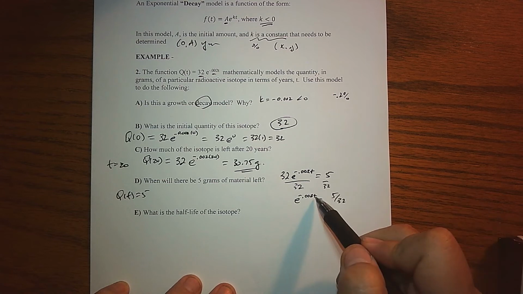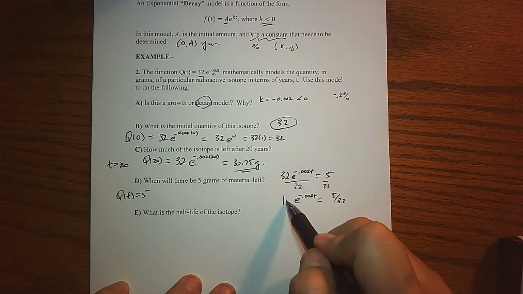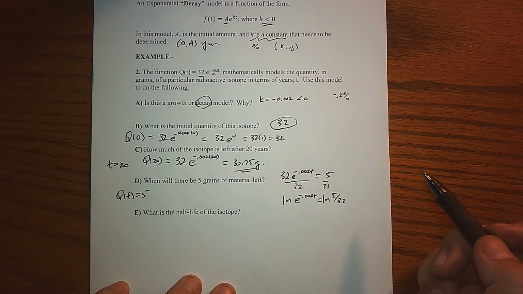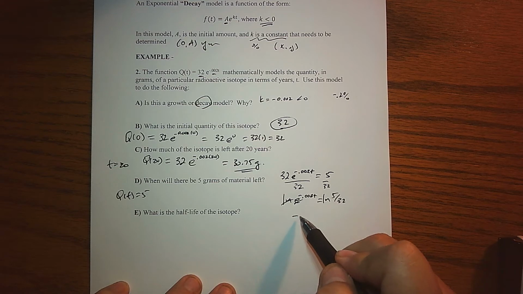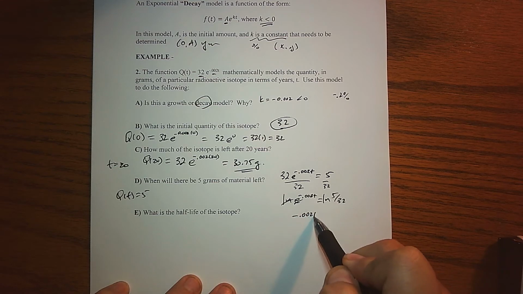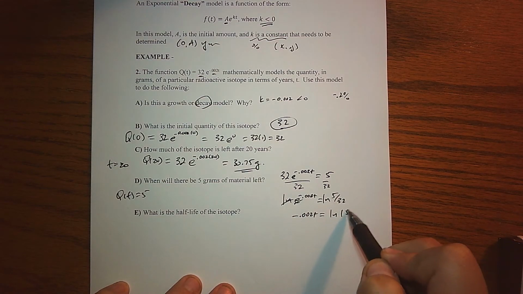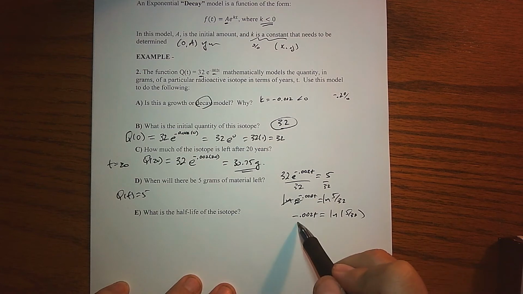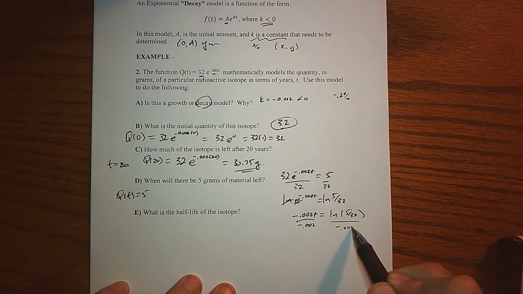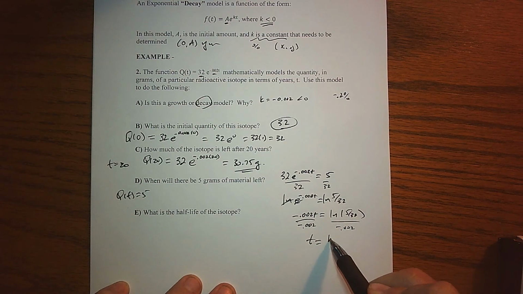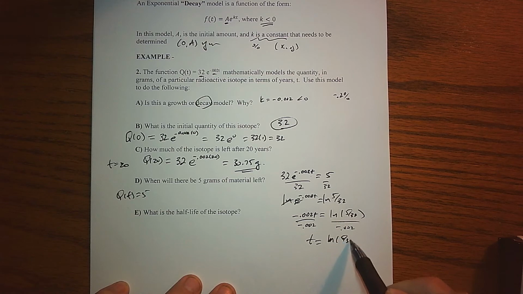To get to that t value up in the exponent, I'll apply a natural log to both sides. Again, the reason I chose a natural log is they're inverses, so those clear out, and we're left with that and that fraction there. Divide both sides by negative 0.002, and there's your t value, right? So t in exact terms is the natural log of 5/32, divided by negative 0.002.